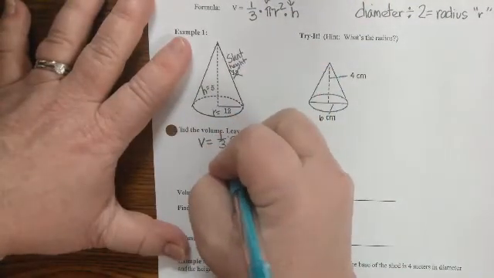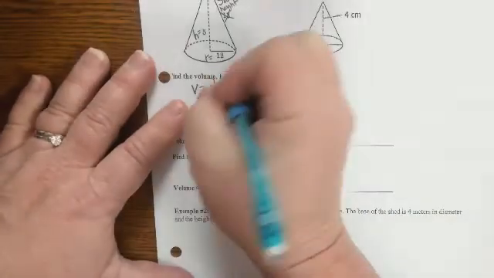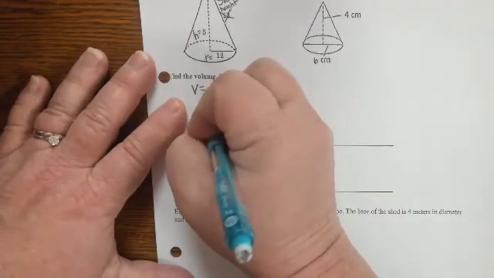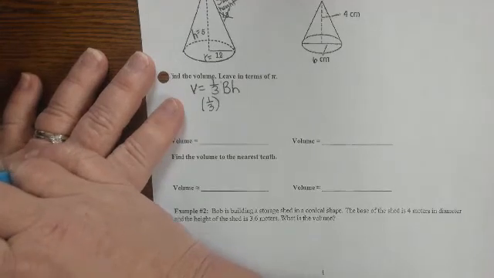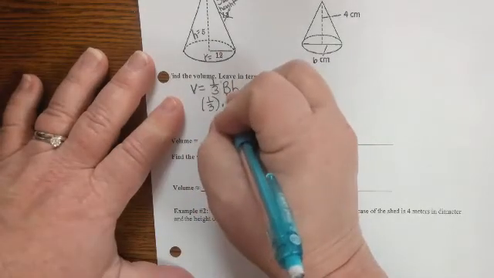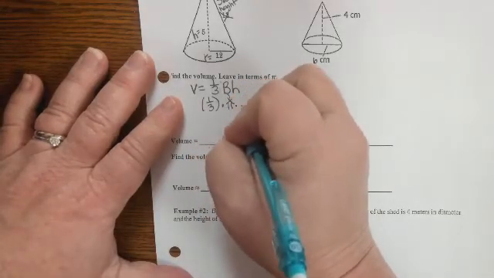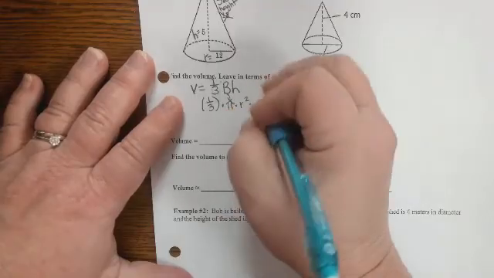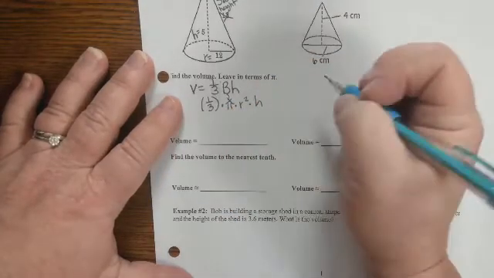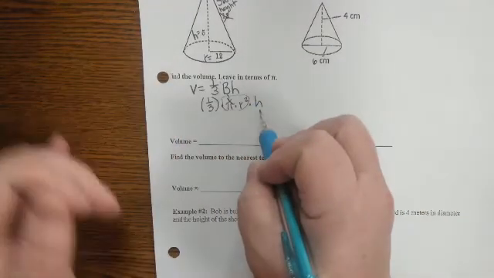1/3 times big B H. That's the formula for the volume of a cone. Then you are going to be required to use 1/3, and believe me, fractions need to be put in parentheses, times what's the area of our base. The formula for this one is pi times r squared times our height. So there is the area of our base, and there is our height of the cone.